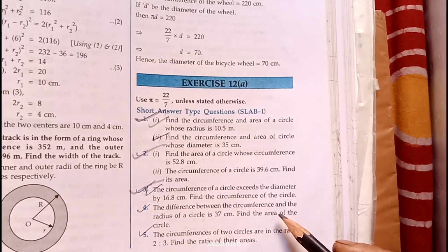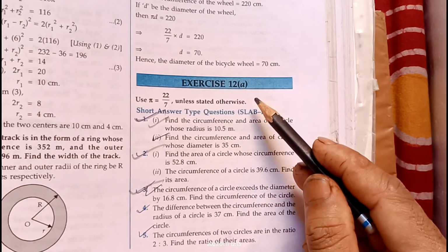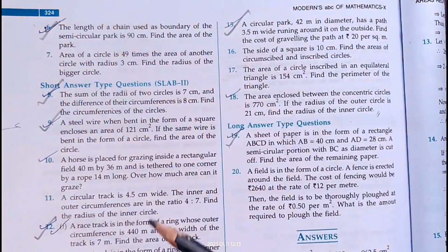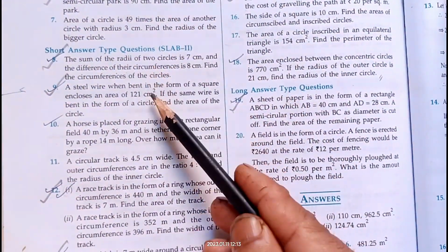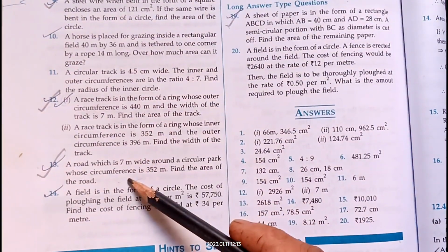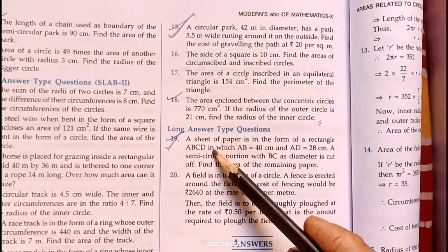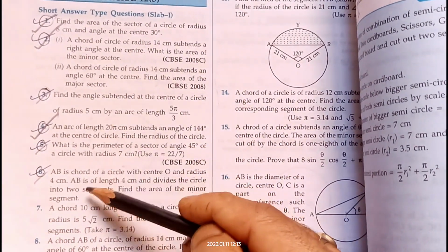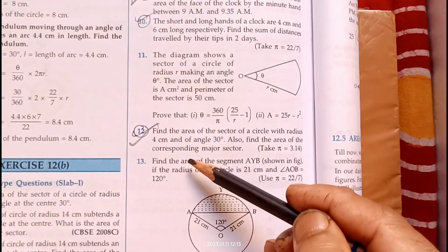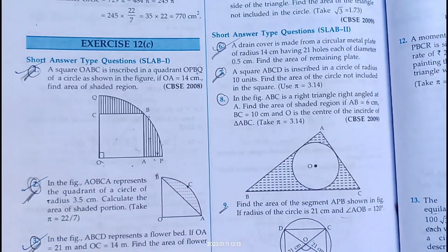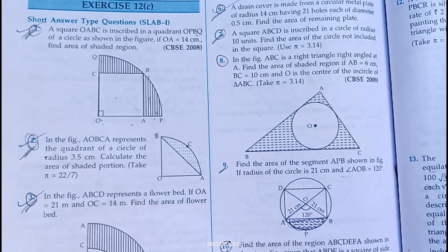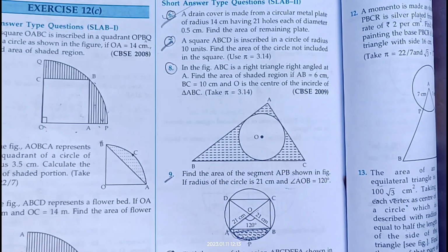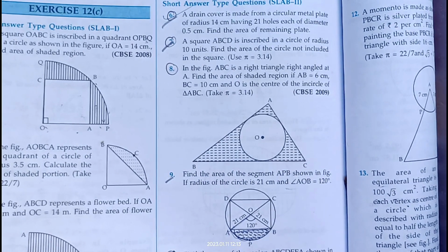From chapter 12, that is areas related to circles, from 12A, practice 1, question number 2, question number 3 and question number 4, question number 6, 8, 9, 12, 13, from here 15 and number 19. From 12B, practice question number 1, 2, 3, 4, 5, 6, question number 9 and question number 12. From 12C, 1, 2, 3, 4, number 6, 7, question number 10 and question number 11. So these are the sums you have to practice from chapter 12.